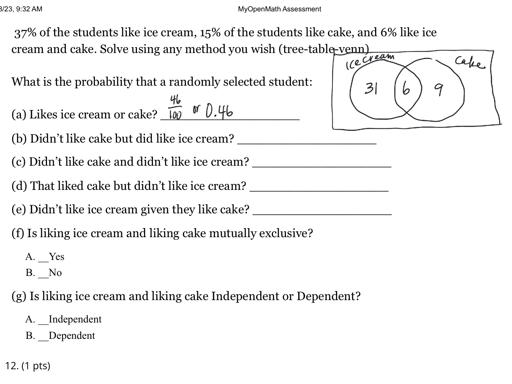If we're using percentages, and that's 100, we would do 31 plus 6 plus 9 is 46. So 100 minus 46 is 54. So 54 people would have said that they didn't like ice cream or cake. They didn't like either one.